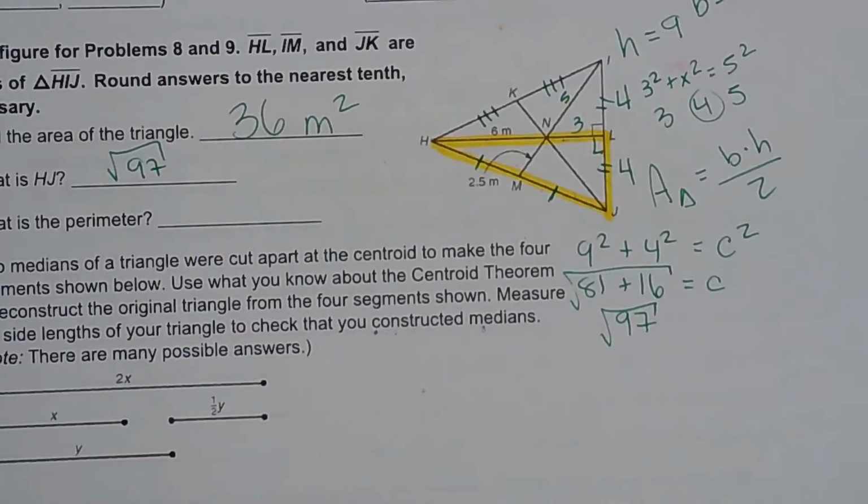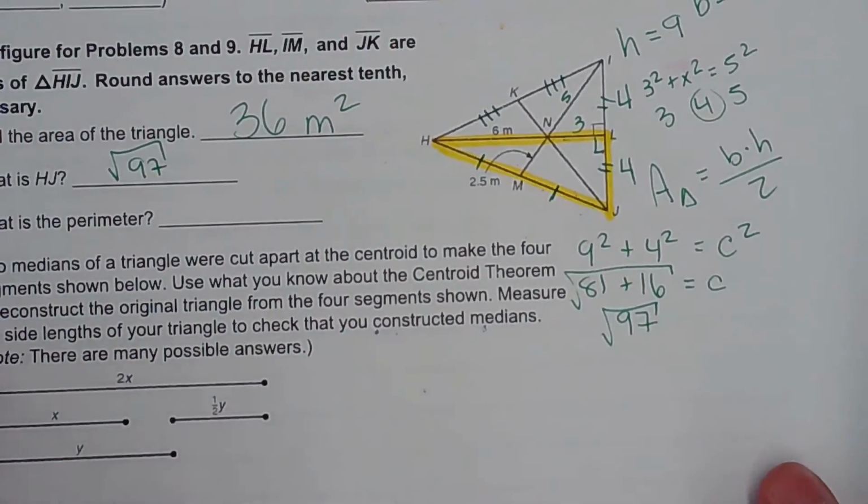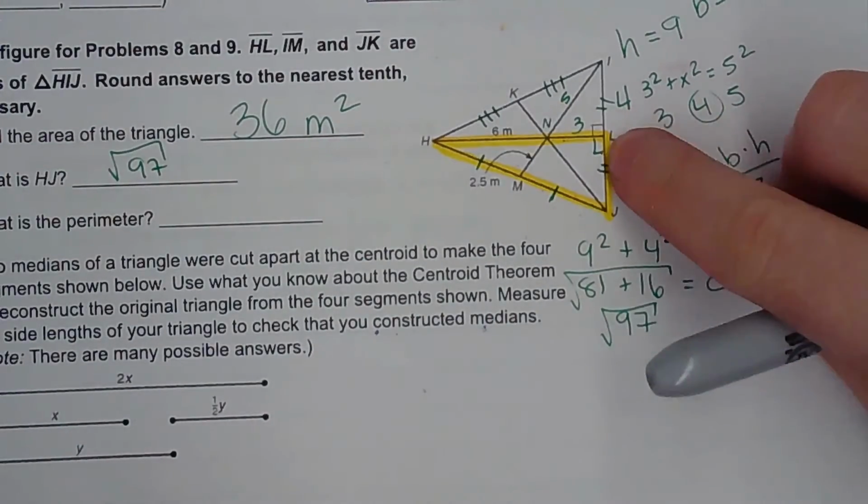How do you feel about that? That was pretty nice. Nice job, Carson. Good eye, good eye, good eye.